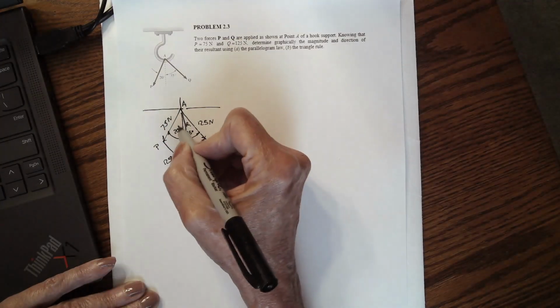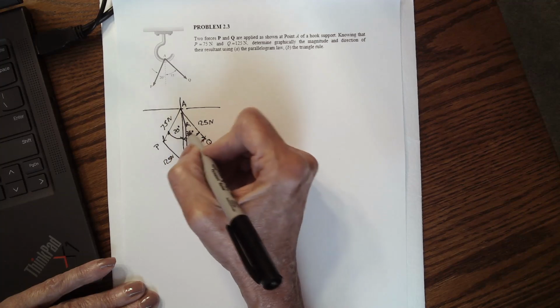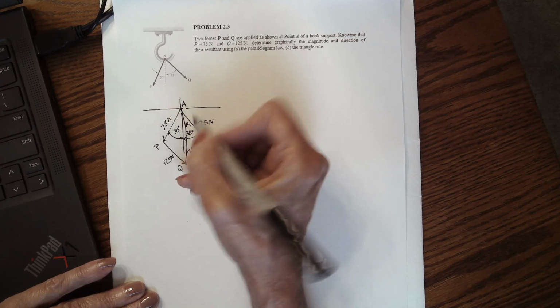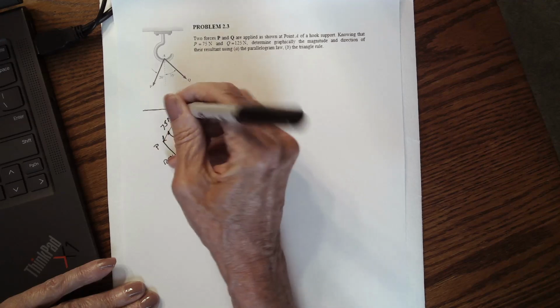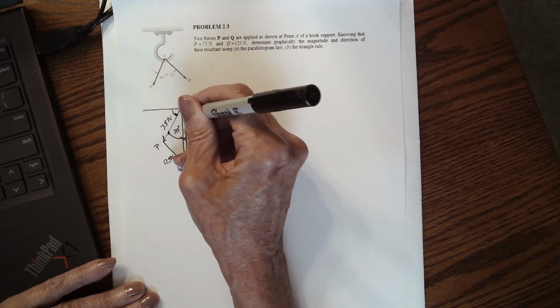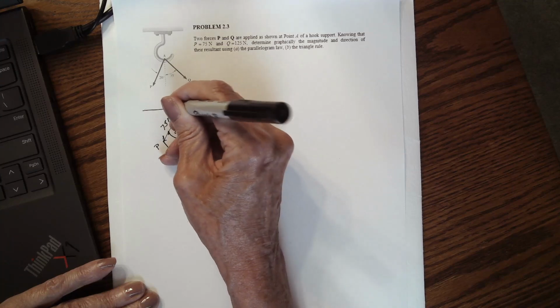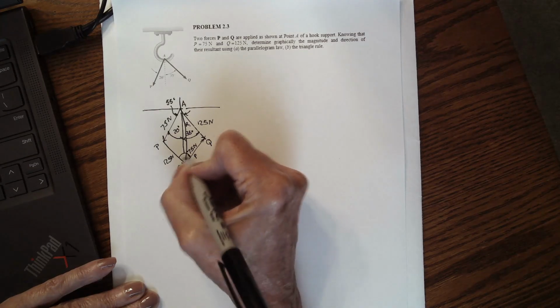So we know we have 20 degrees off of the vertical axis to P and 35 off of the vertical axis to Q. So that gives us a total included angle here of 55 degrees. And we know that our parallelogram is completely symmetrical, so I have 55 degrees down here as well.